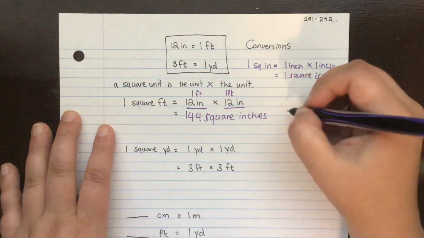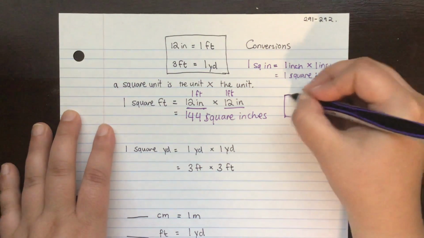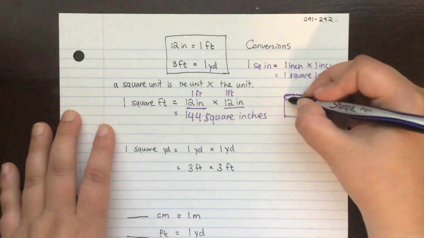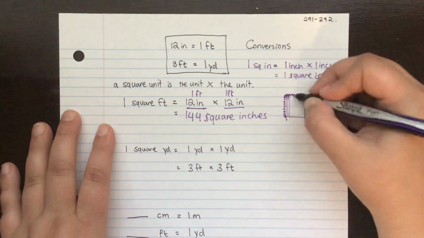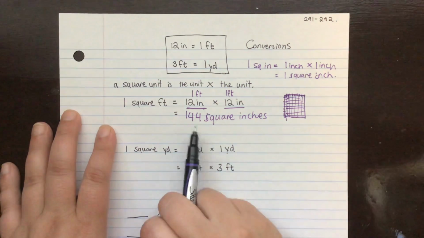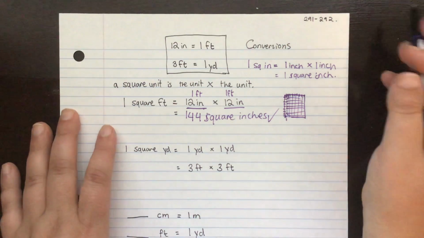And that makes sense if you think about it. For example, if this is your square foot, that means that this distance is a foot. It would have like 12 marks in here. It would have 12 marks in here. Each one of those would be a square inch all on its own. That's a lot of square inches. So a number like 144 square inches totally makes sense. So that's why that one works.